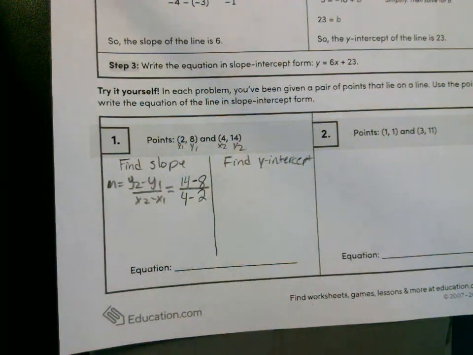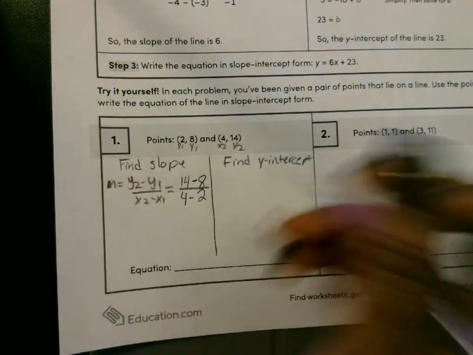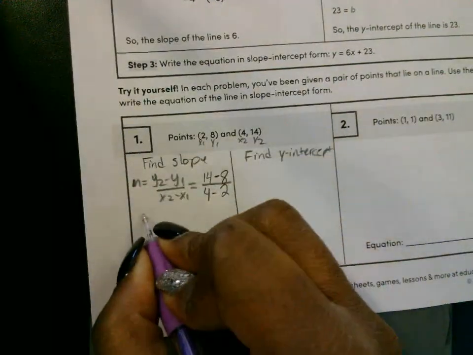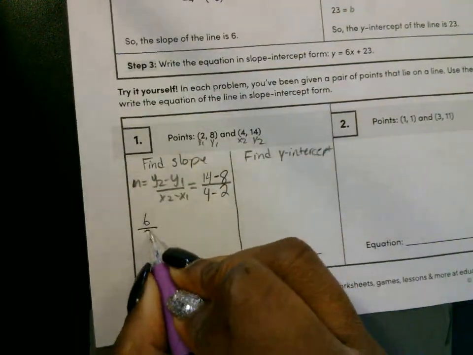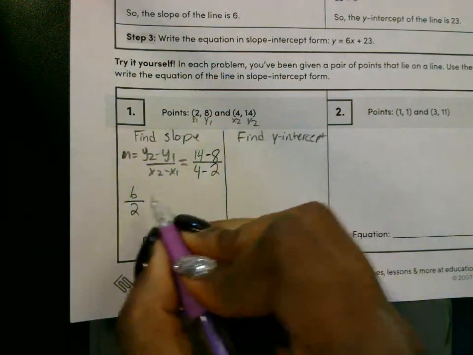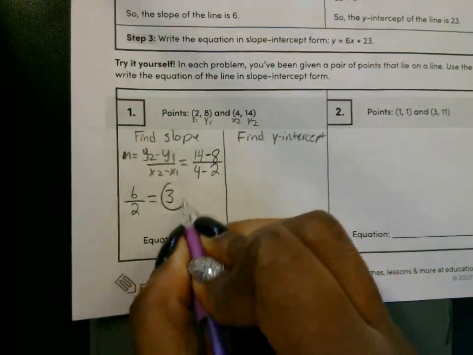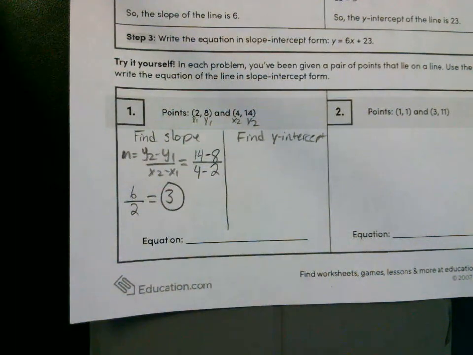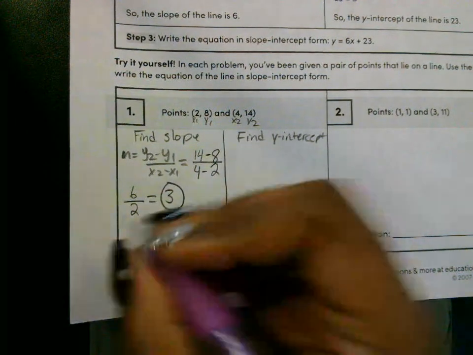Let's subtract. Use your calculator if you don't remember. Type it in. We got 14 minus 8. Please type in. Nia? 6 on the top. Over 2. Type it in. What's 6 divided by 2? 3. So m is 3.